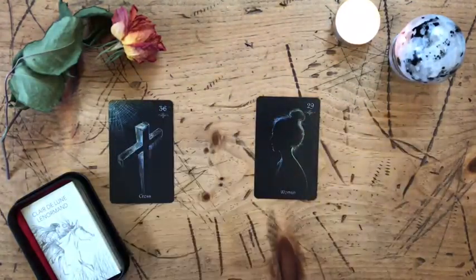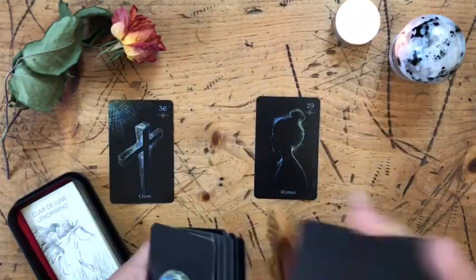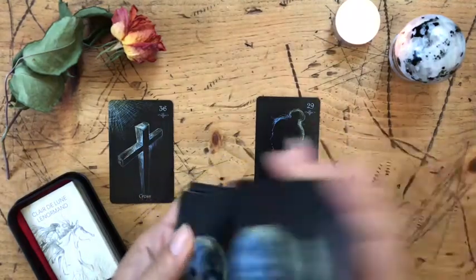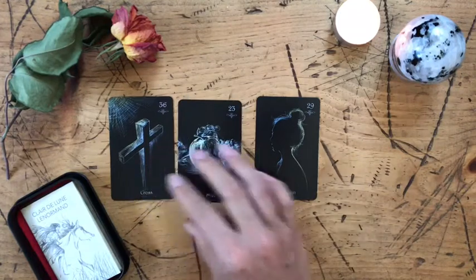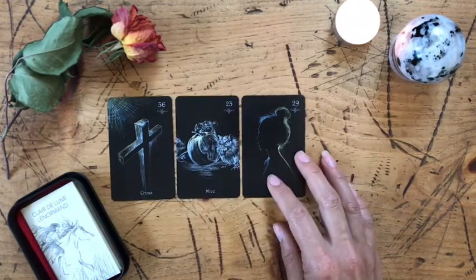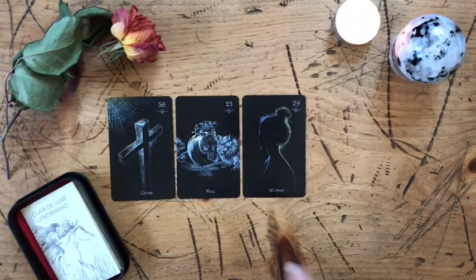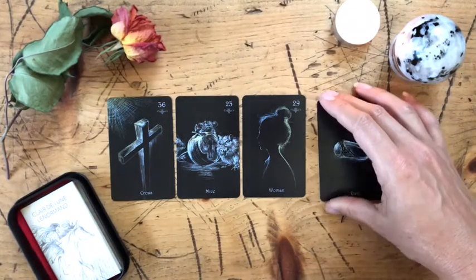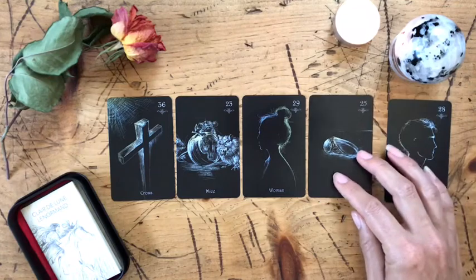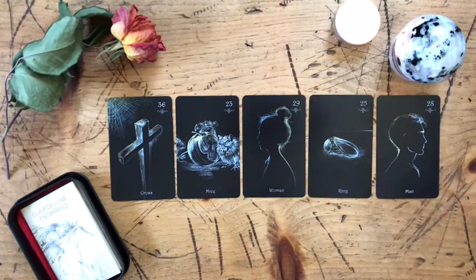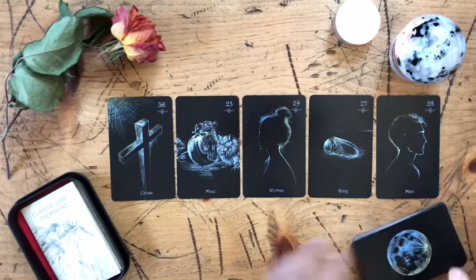Okay, so we got 1. Got that burden again. And for me, I'm shuffling again. Some people don't do that. They just keep pulling cards. Okay. And we're going to pull 2 more cards. 1. And I feel like this one was sticking out. 2. Okay, so put this off to the side.